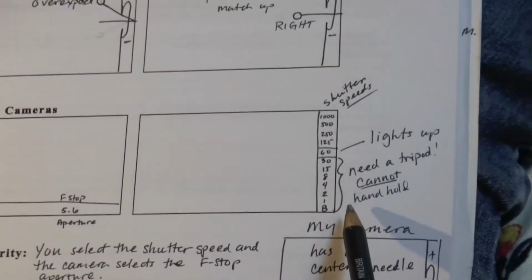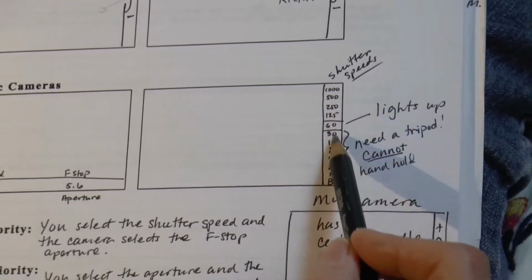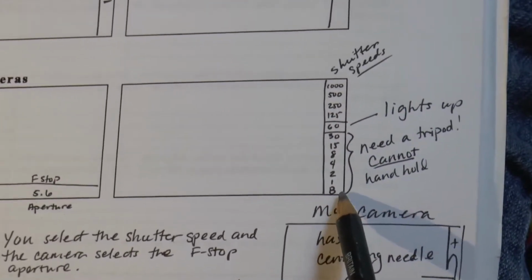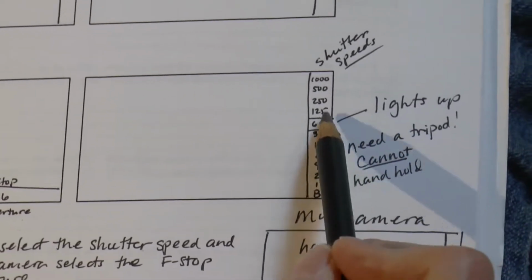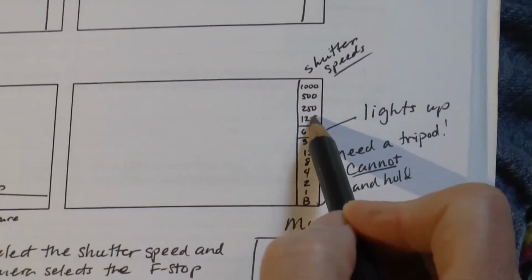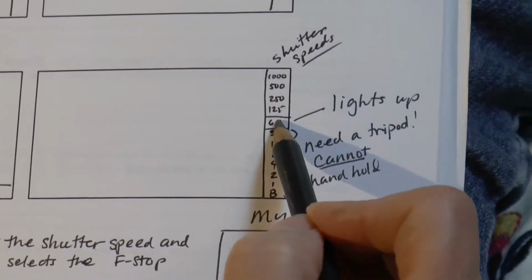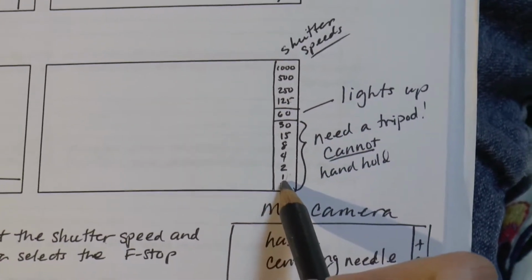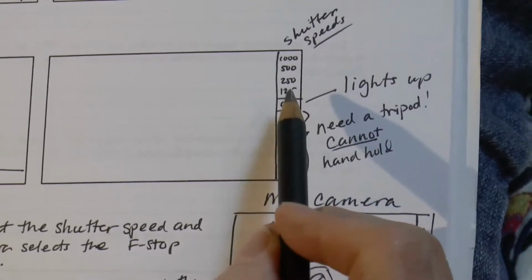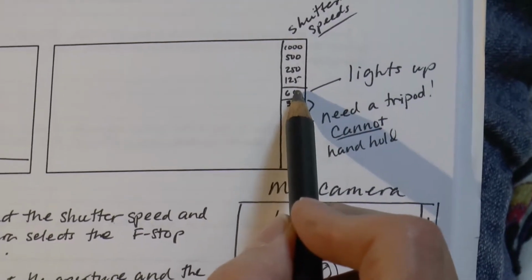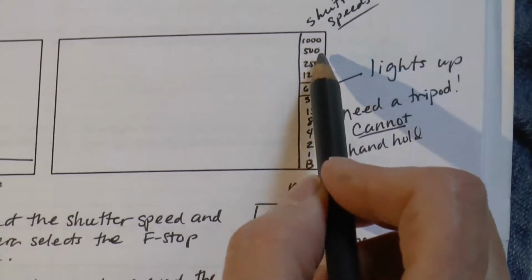Sometimes it will have a scale over here that lights up, and the numbers that you want are 60, 125, 250, or 500. These four are the best for you. If it goes down here, you need a tripod. You cannot hand hold it. So look for the light here, and you're going to change your f-stop to get this to move up and down the scale.